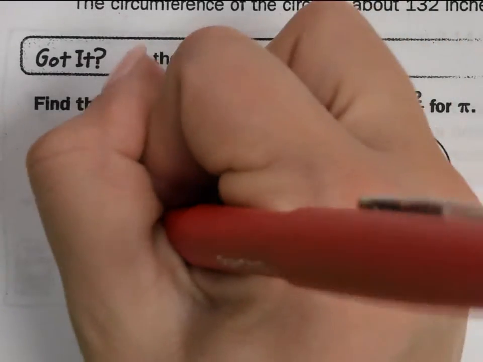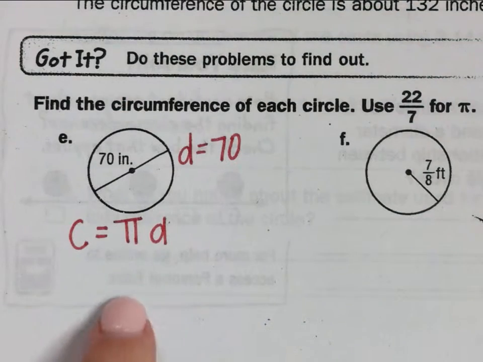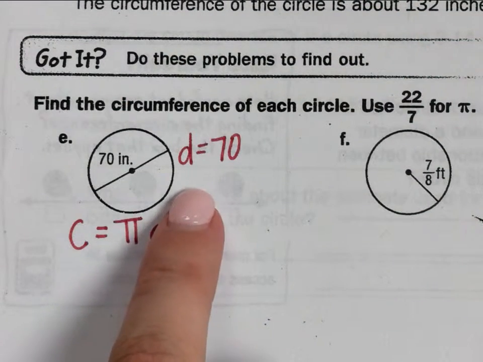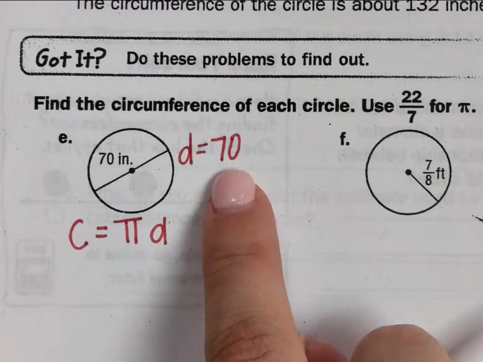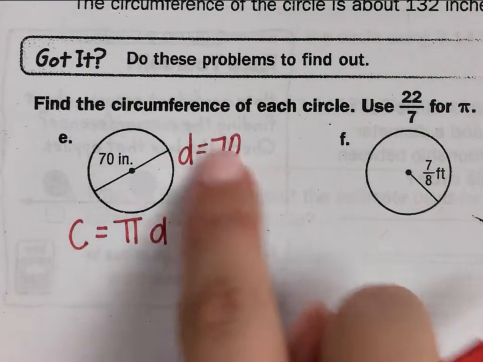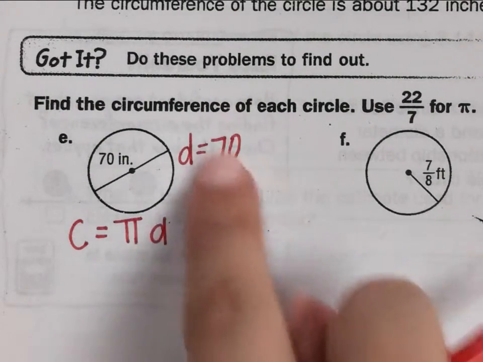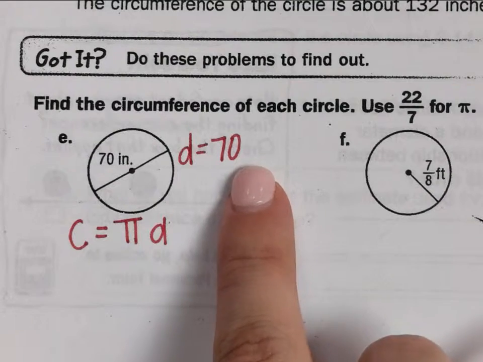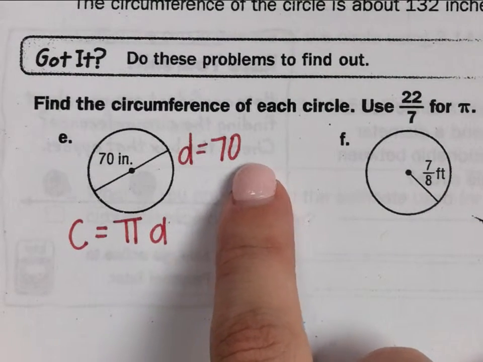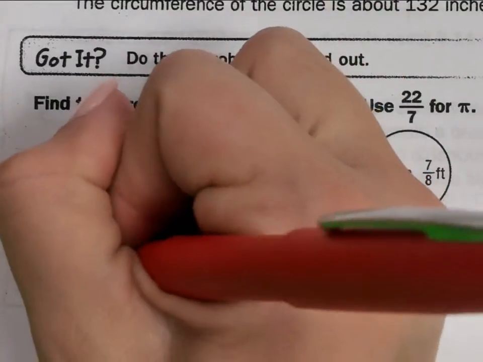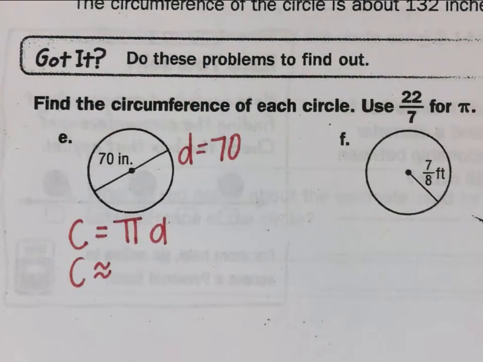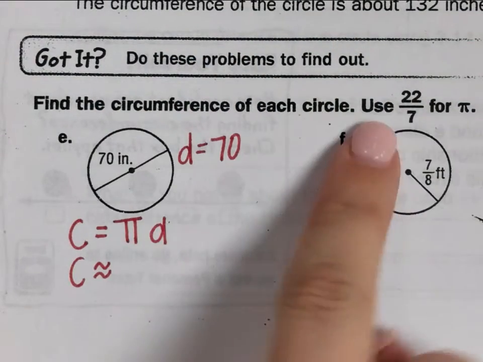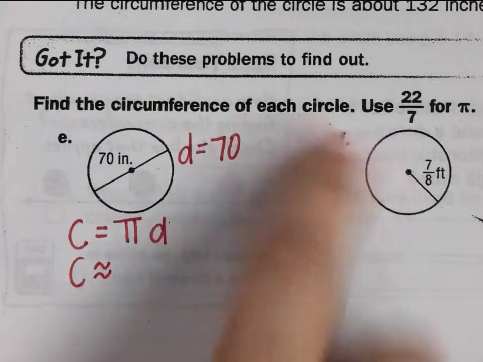Okay. I don't want to use 2 pi r because I don't know what r is. Yes, I could find r and I could still use that, but I cannot use 70 as r because that is not r. I would have to use 35 as r. So now I'm just simply plugging in numbers. Pi, they told me to use 22 over 7.